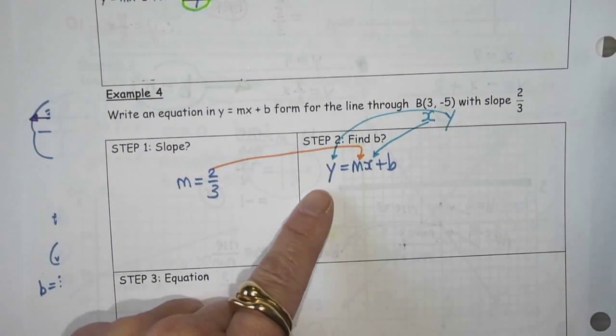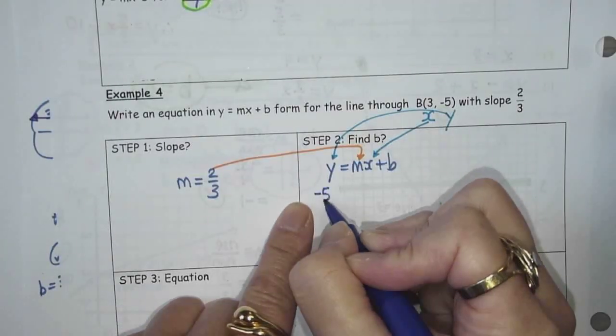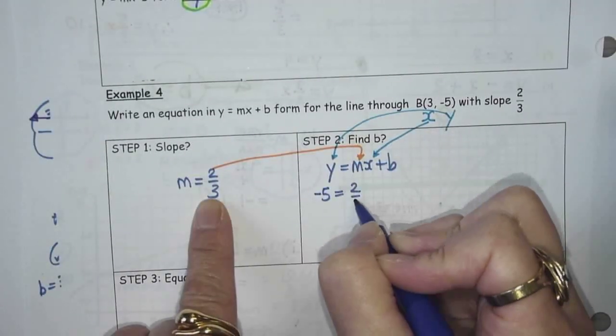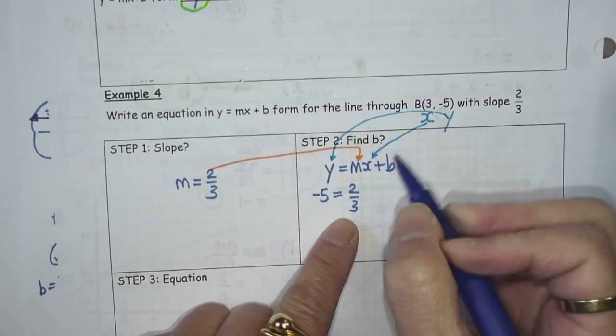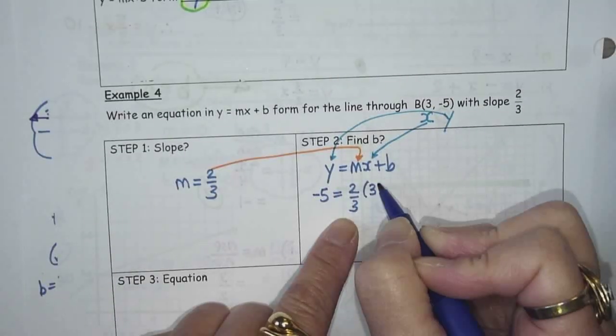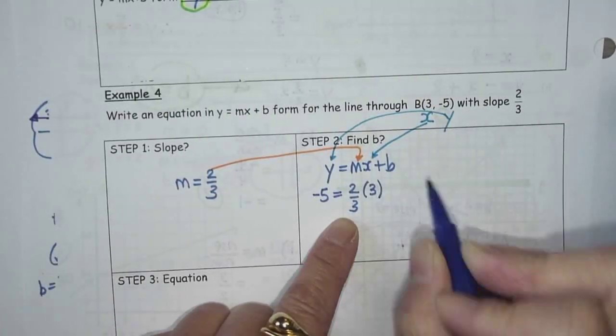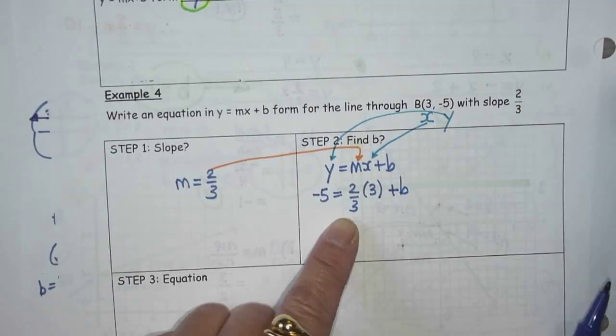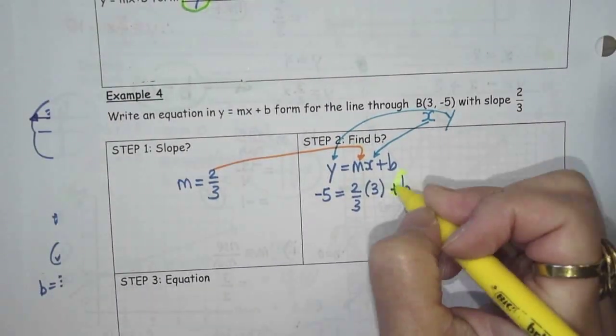Okay, put that in, so y is -5, m is 2 over 3, x is 3, so I'm going to put 3 here in a bracket, and b is what we're looking for. Remember, it states b because that's what we're looking for.